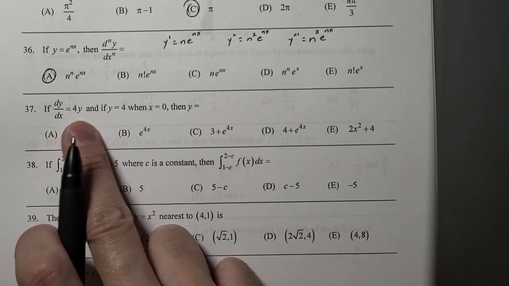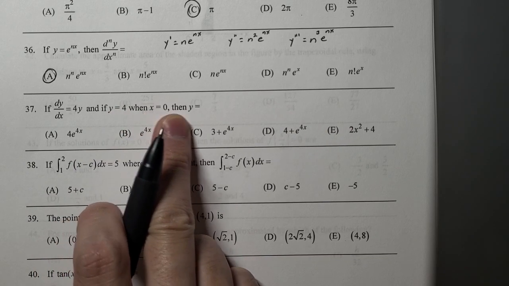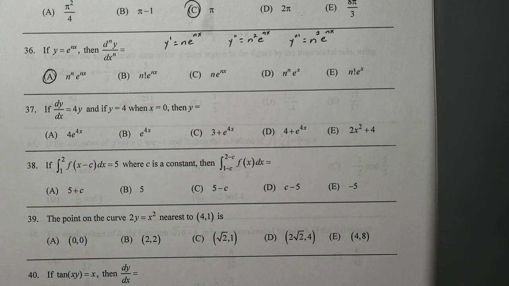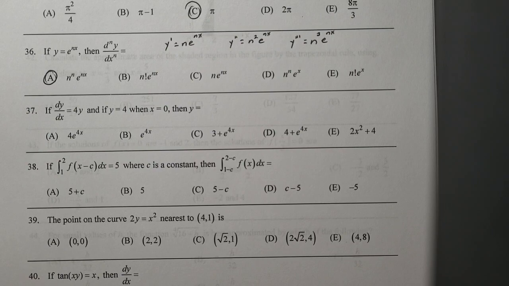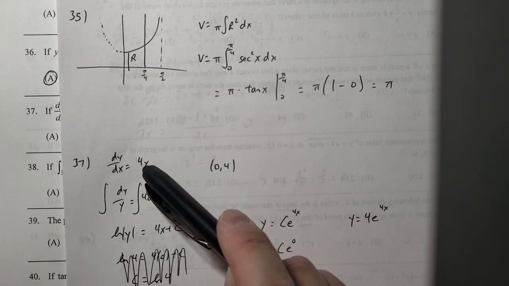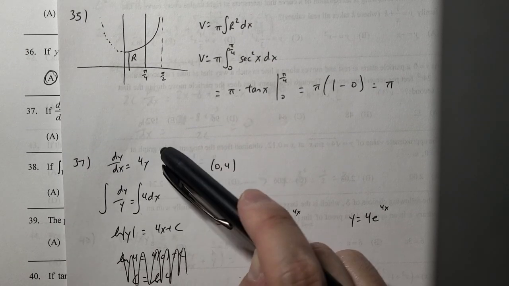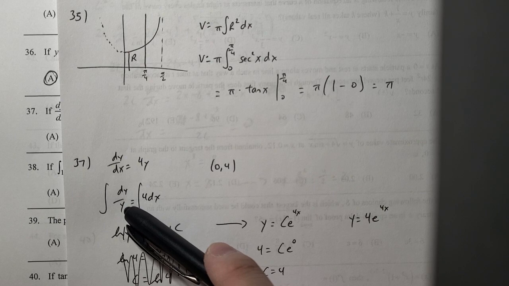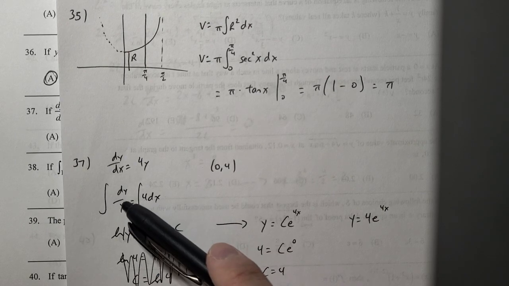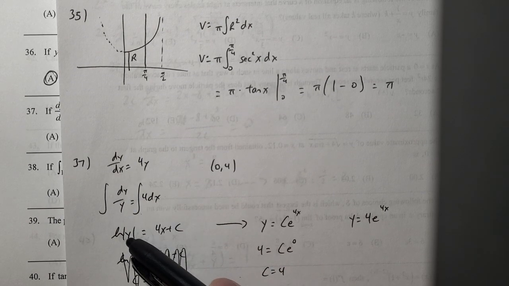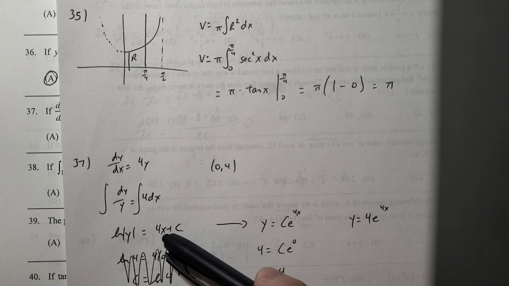If dy dx is equal to 4y, and if y is 4 when x is 0, then y is equal to what? This is just solving the differential equation with the initial conditions. First order differential equation. Dy dx is 4y. Separation of variables, we move all the y's to one side, all the x's to the other. Dy over y is 4 dx. We integrate both sides now. So ln y is equal to 4x plus c.